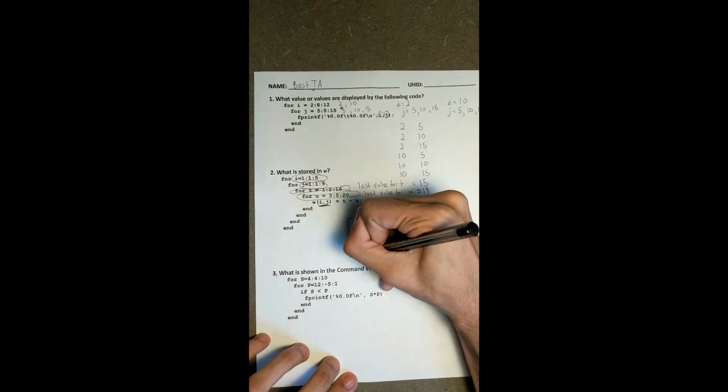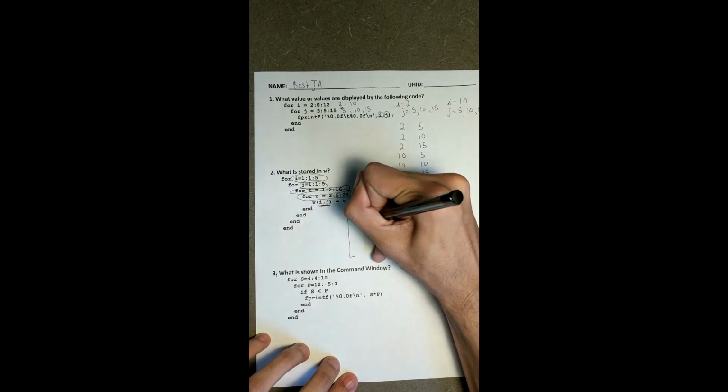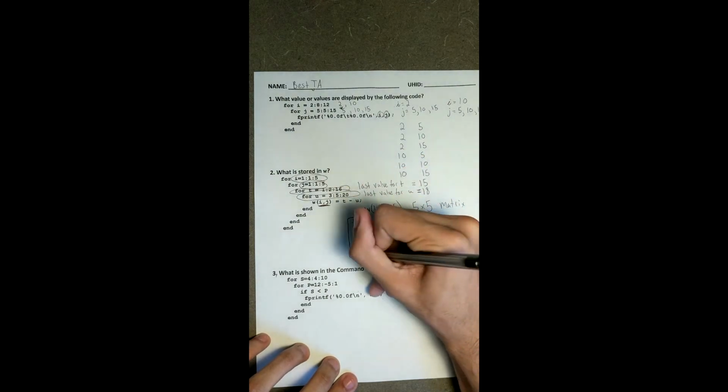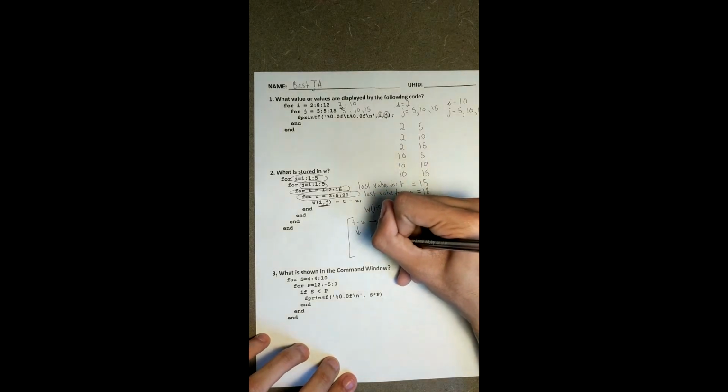And inside of that matrix is going to be the value for t minus u all the way across, all the way down. The whole matrix is going to be t minus u. Now this value is going to be t minus u, 15 minus 18, or negative 3. So you're going to have negative 3's all the way down.